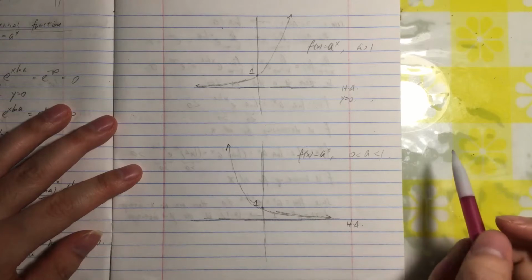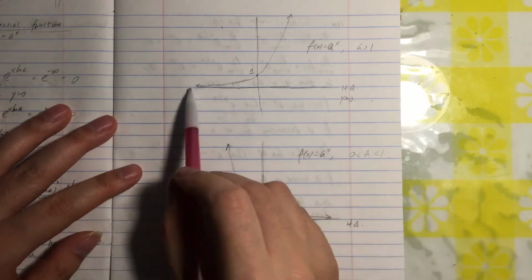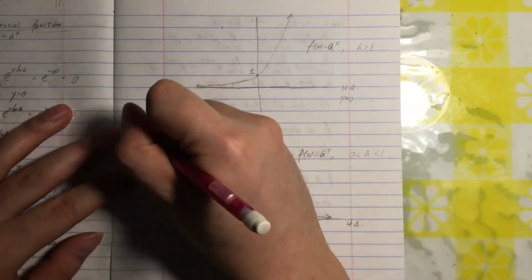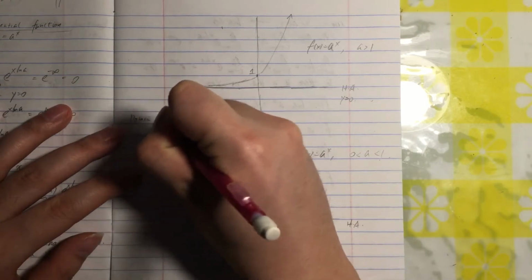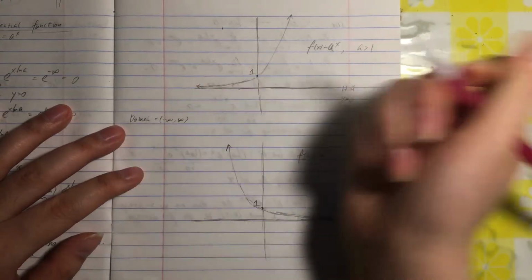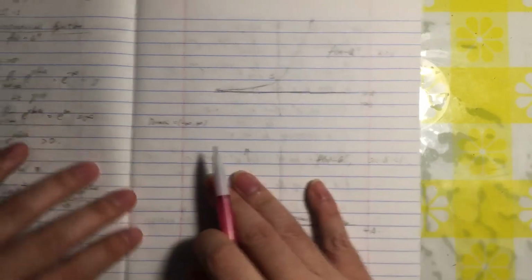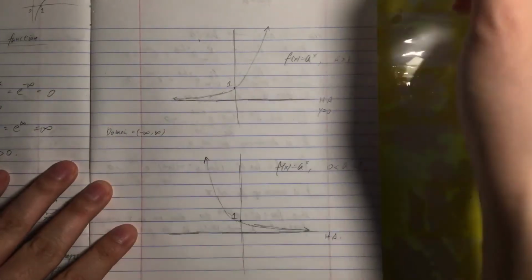And in both graphs, we can see that the domain of the functions is always all real numbers from negative infinity to infinity. How about the range? In the first graph, function f varies from 0 to infinity, and f is continuously increasing.